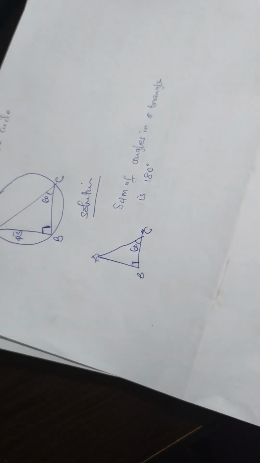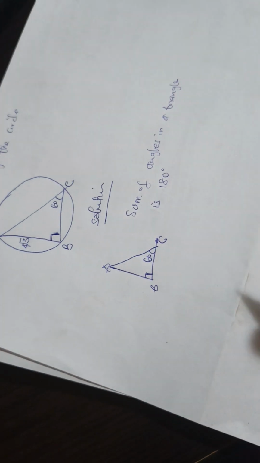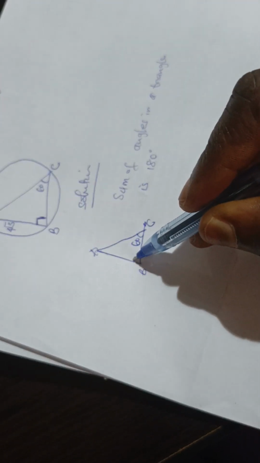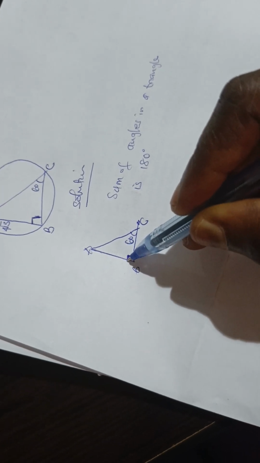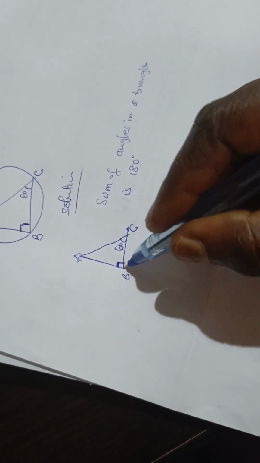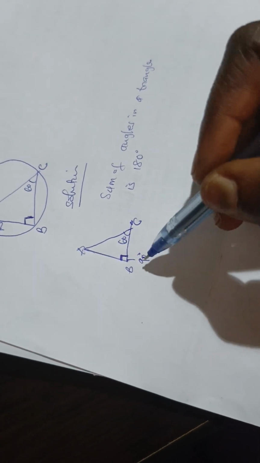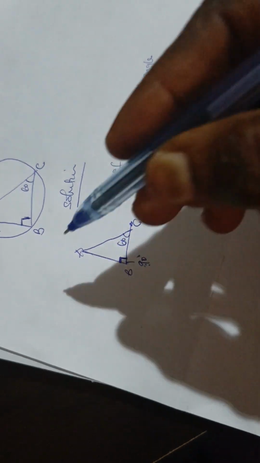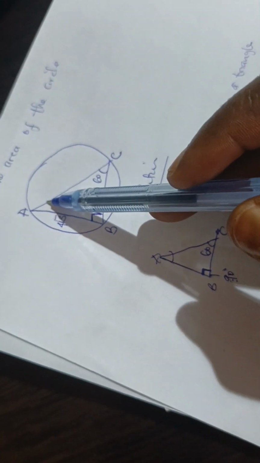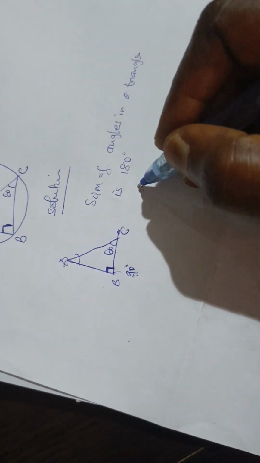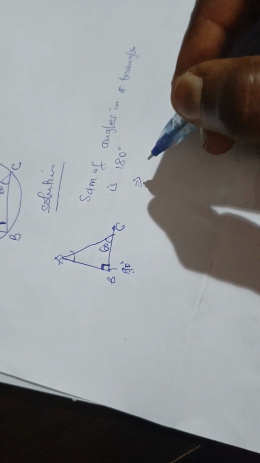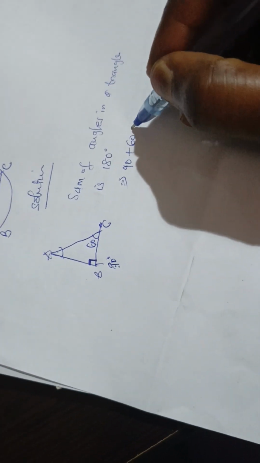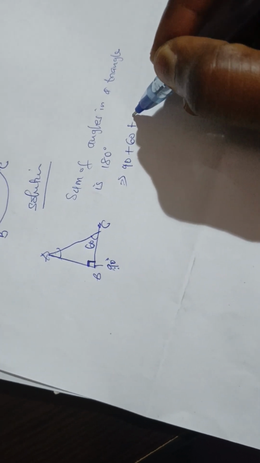Now we know that the sum of angles in a triangle is 180 degrees. If you see a triangle with this corner shape, it means 90 degrees. So we have two angles given here, 90 and 60. This is the part that is missing, as shown here. So we can easily find this angle, and that is 90 plus 60. Let us denote that angle down there as A.